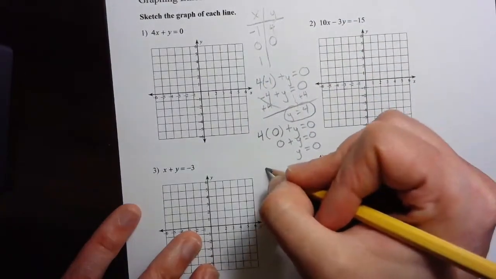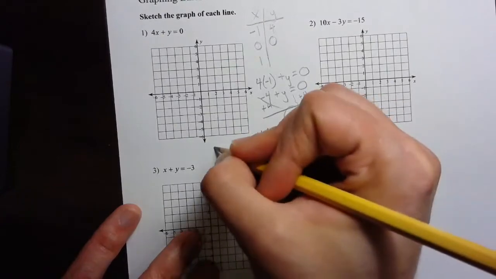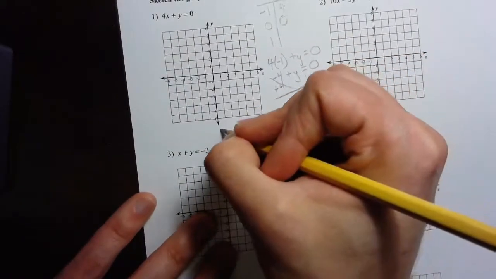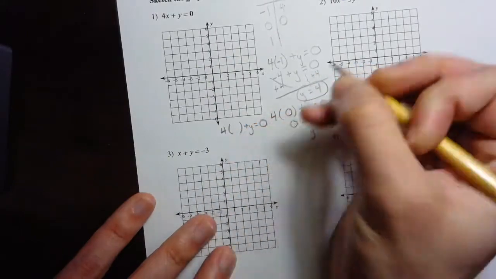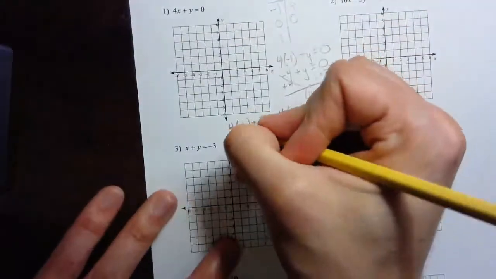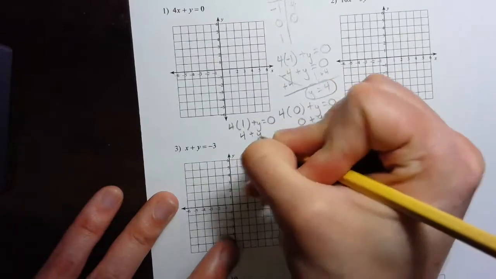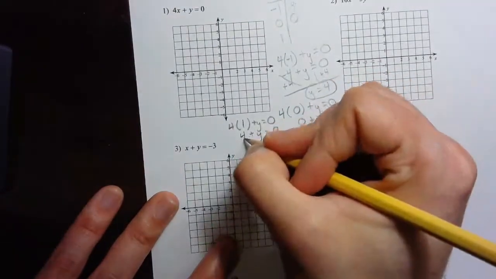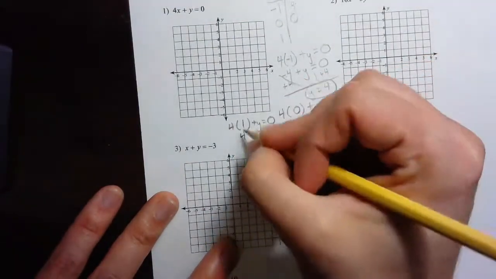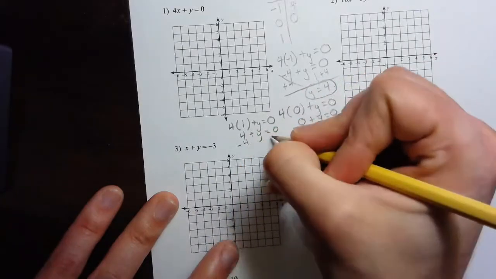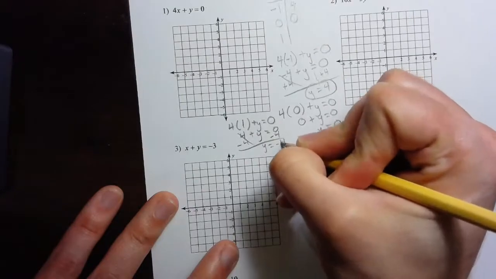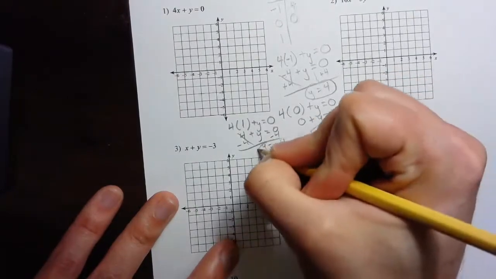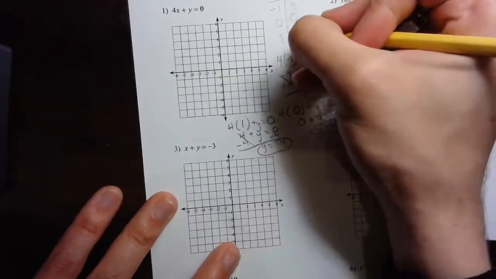And then finally, I'm going to do this one over here just so I can note that we have enough space later. And I'm going to plug in 1. So that'll become 4 plus y equals 0. And then here it was -4, so we added. Here it's a +4, so we're going to subtract. And that gives us y equals -4.